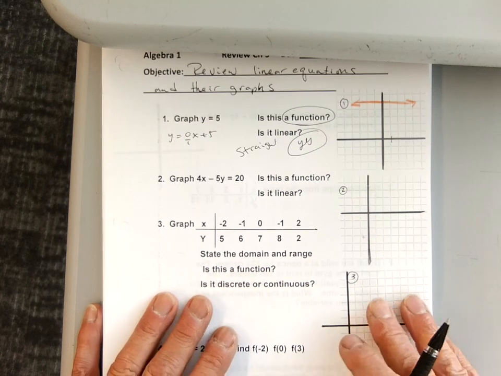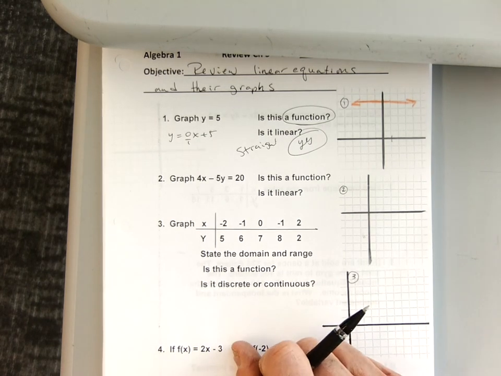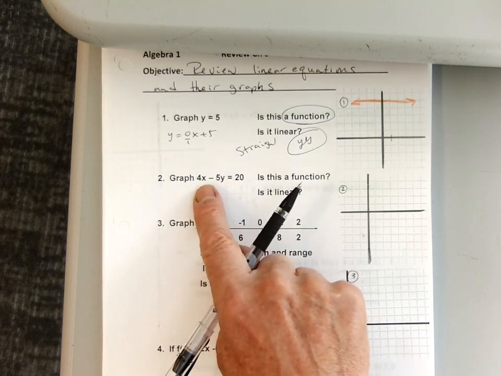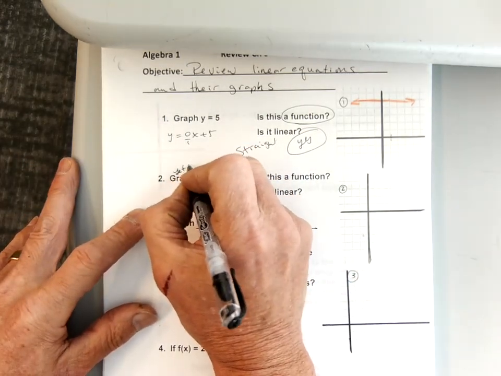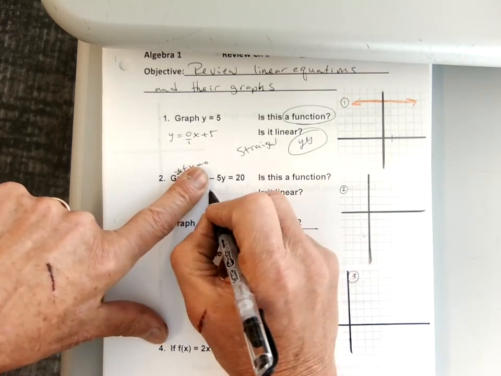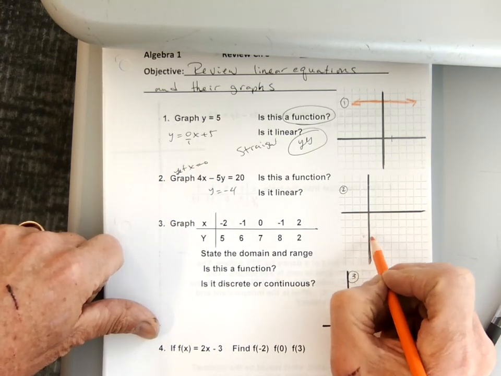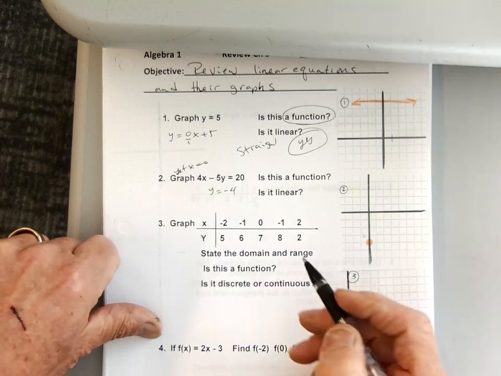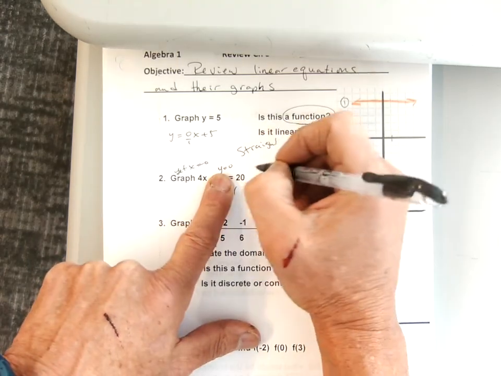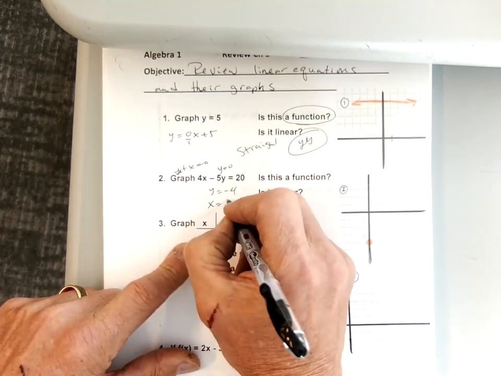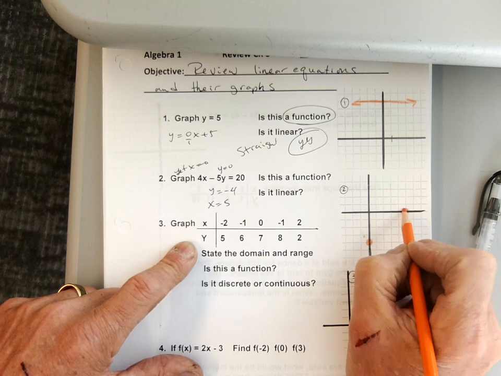Okay, number 2. How am I doing? Am I going too fast? If I want to graph number 2, what is the fastest way to do it? Let's do the cover-up method. If I cover up the x's, I'm letting x equal 0, so I get y equals -4. And if I let y equal 0, I cover up the y and get 4x equals 20, or x equals 5. So I'm going to go 1, 2, 3, 4, 5, and graph it.